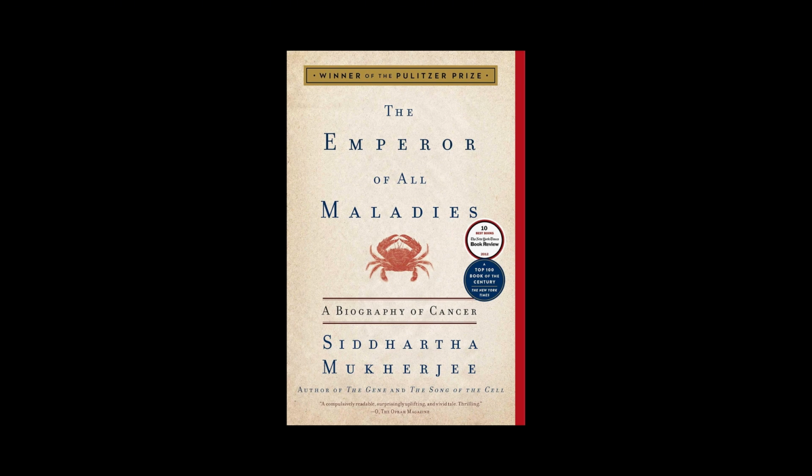However, Mukherjee is careful to point out that while these breakthroughs have shown promise, they have also come with limitations. Many of the targeted therapies are expensive, and not all patients respond to them. Cancer cells are notorious for evolving rapidly, and they can develop resistance to treatment over time. This highlights the complexity of the disease, where progress often feels like two steps forward, one step back.